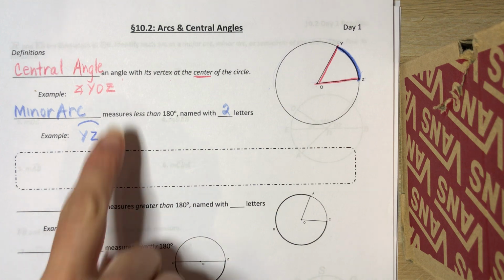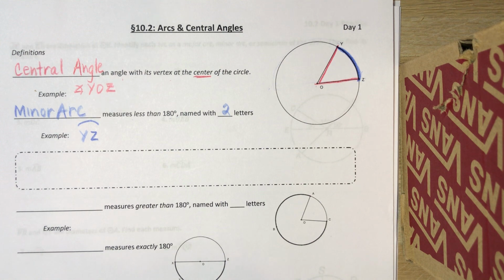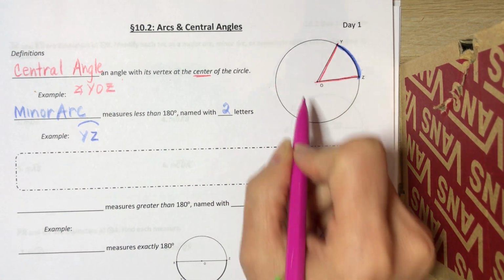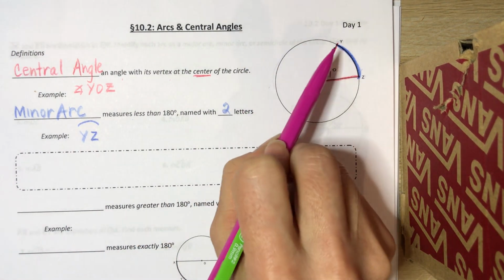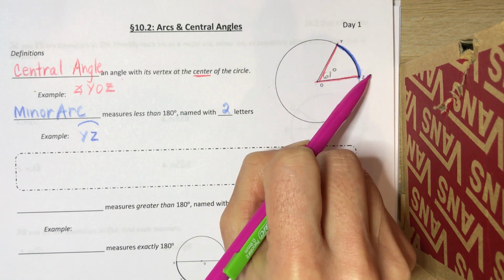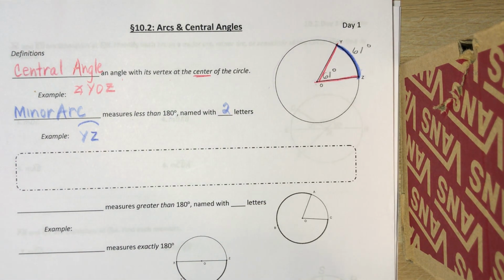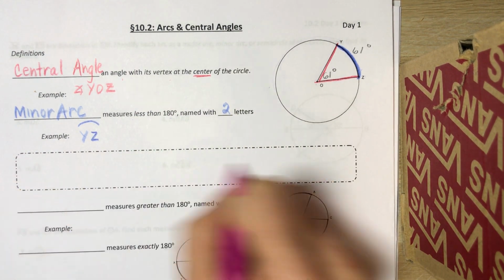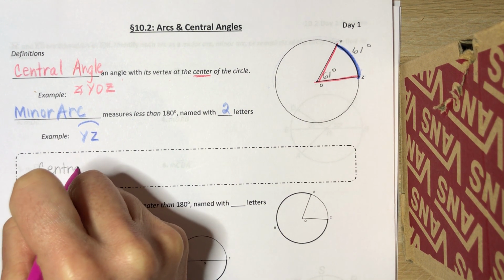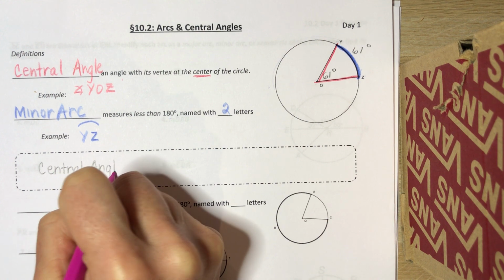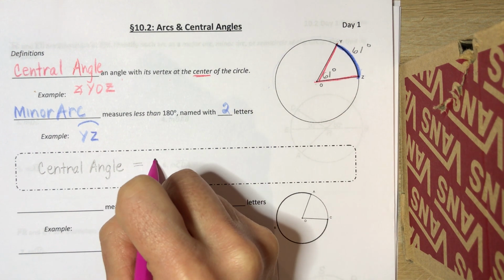What happens with a central angle and a minor arc is that their measures are actually the same. If I have a central angle and I say that this is 61 degrees, my minor arc that is intercepted by this angle is also 61 degrees. So let's write here in this blank spot that our central angle is equal to our minor arc.